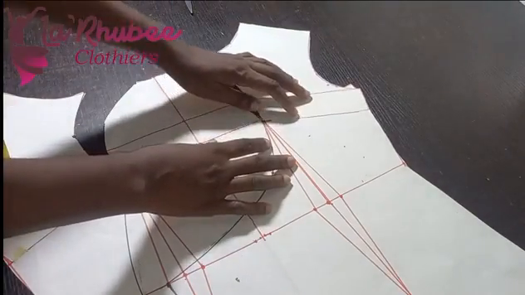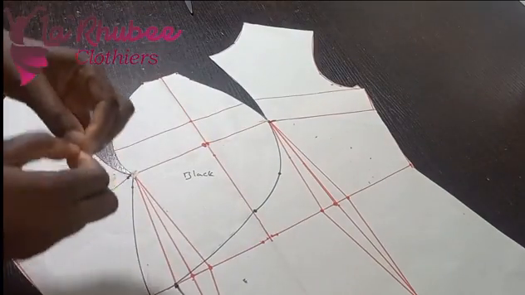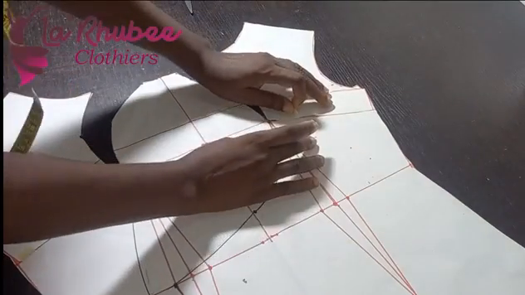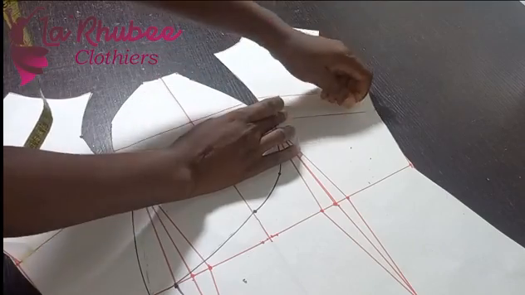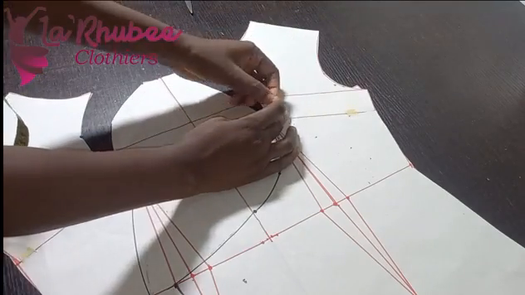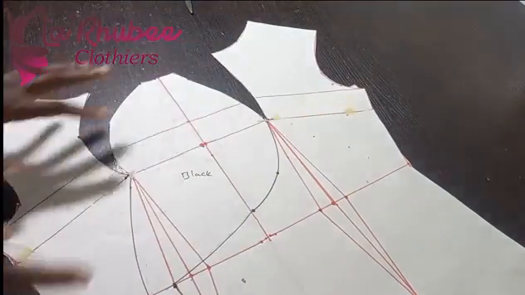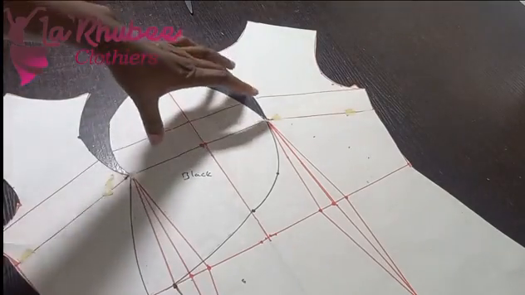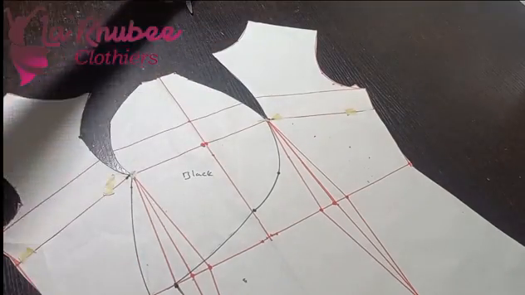Oh, you're not supposed to cut through. And I'll tape it down. So my dart has been closed. The dart now is in here. This is where the dart is.